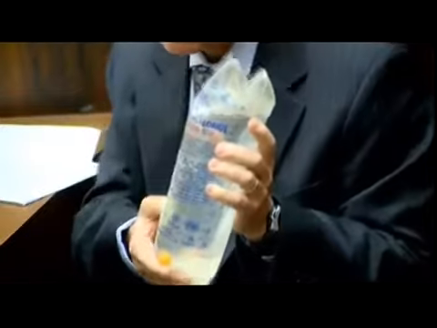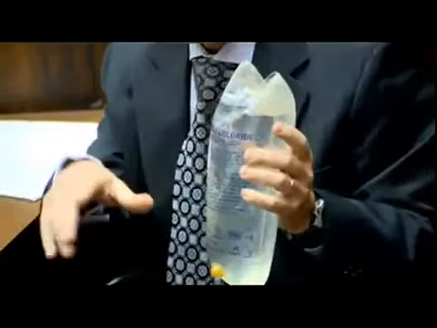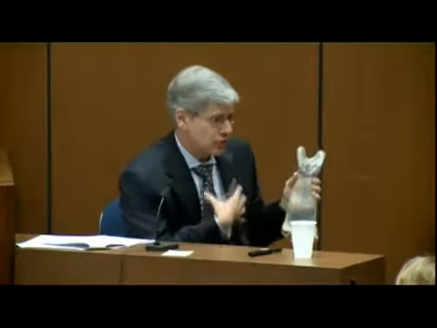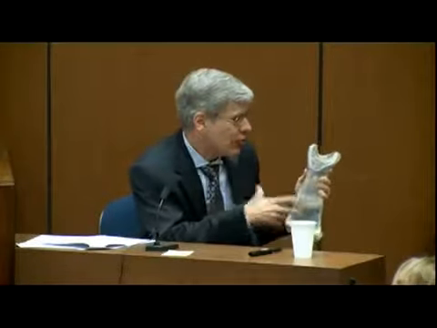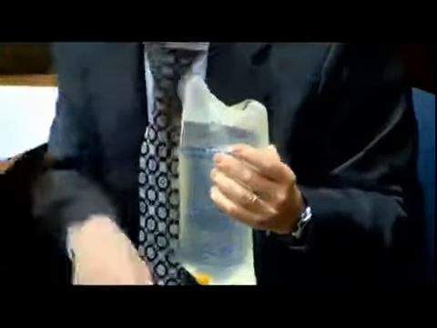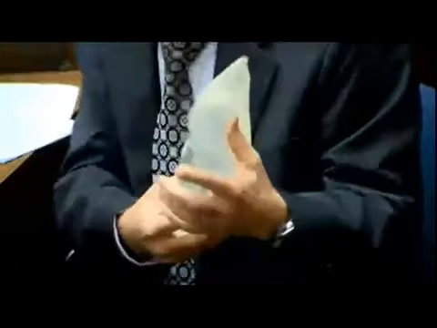This is a bag of saline, salt water. And what it is used for is several things. First, for patients who are a little bit dehydrated, this gives them some fluid. It's intravenous Gatorade, if you will, to help them get an adequate volume of fluid circulating in their blood vessels.